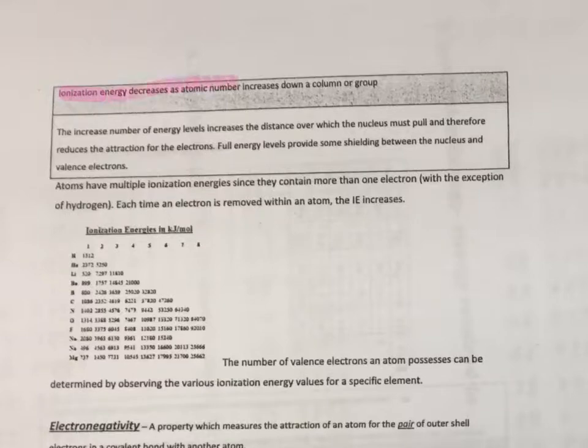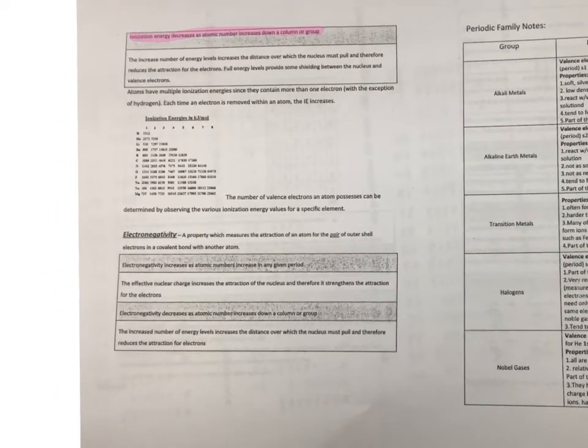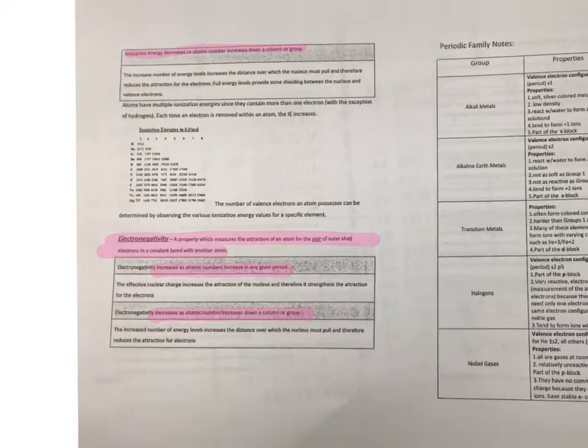Ionization energy decreases down a column or group. And then down here it talks about electronegativity and how it is a property which measures the attraction of an atom to its outer electrons. And it tells you that it increases in a period, decreases down a column or group. And those little explanations below the parts that I highlighted tell you the Zeff and the shielding arguments. Okay, so it kind of puts it maybe a little bit better of a visual.